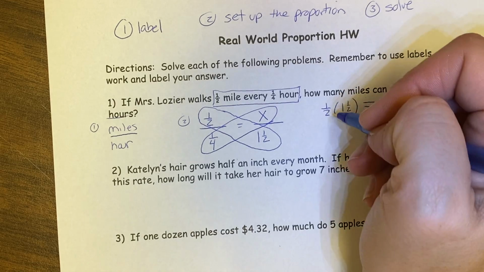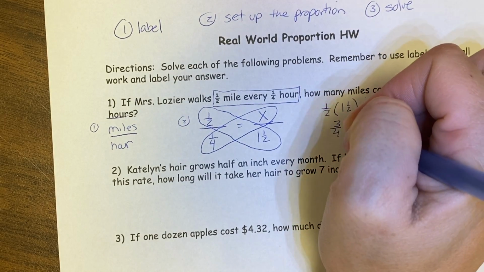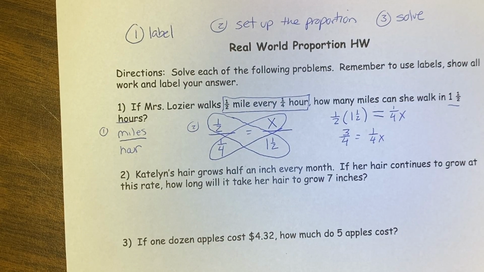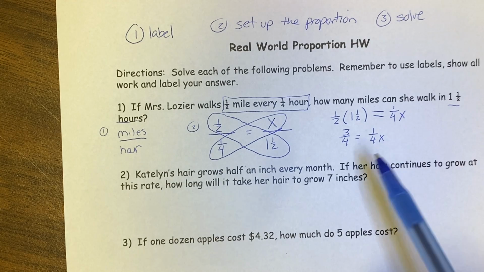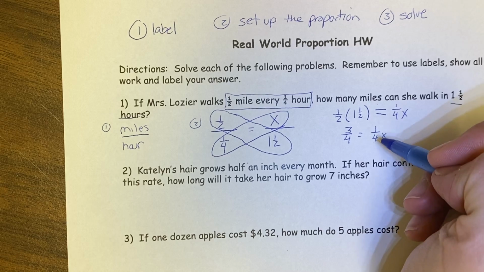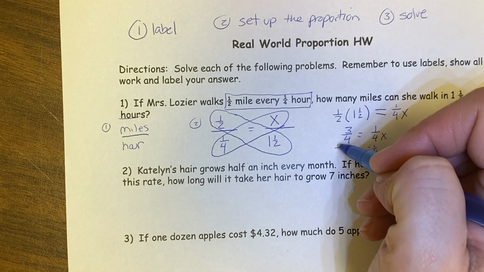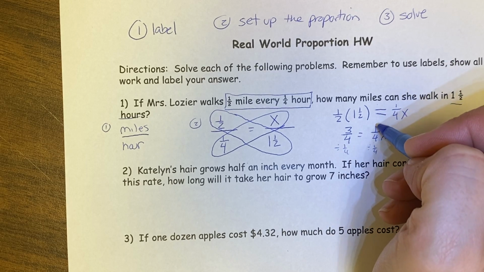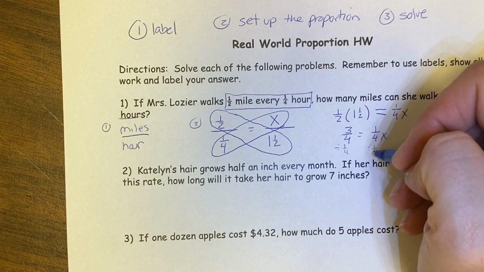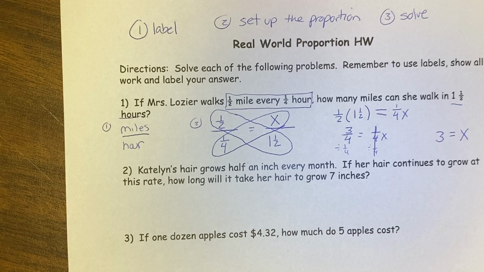Okay, so what is 1/2 times 1.5? 3/4. Good. Okay, this is where some people are getting confused right here. Some number times 1/4 equals 3/4. How do you figure that out? Divide by 1/4. So I don't typically write it like this, but I'm just doing this to help you. So divide by 1/4. What is 3/4 divided by 1/4? 3. And then what happens over here? 1/4 divided by 1/4 is x. So you get the answer, which is 3.